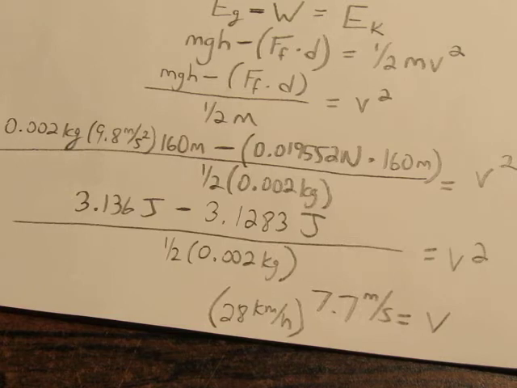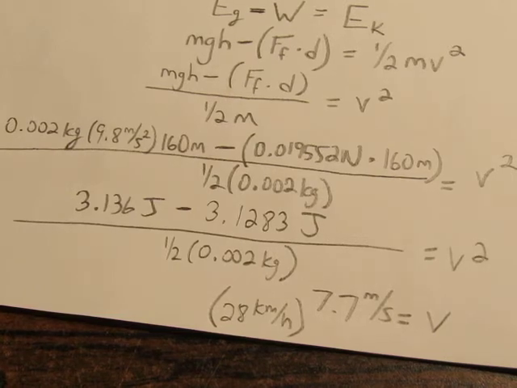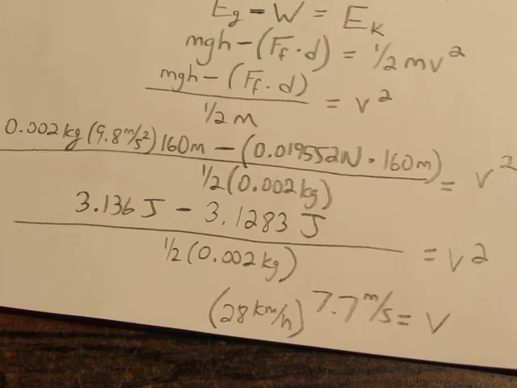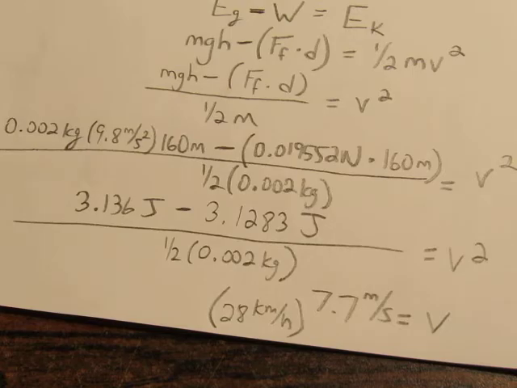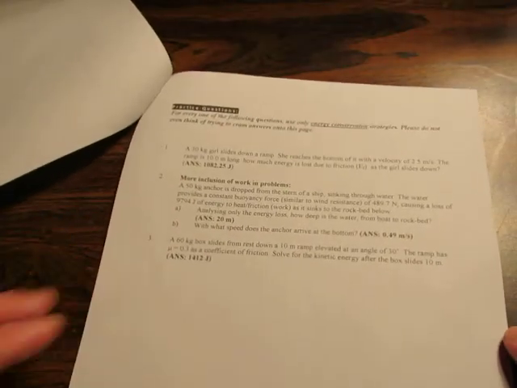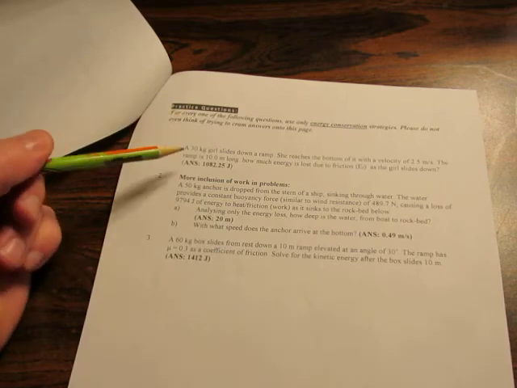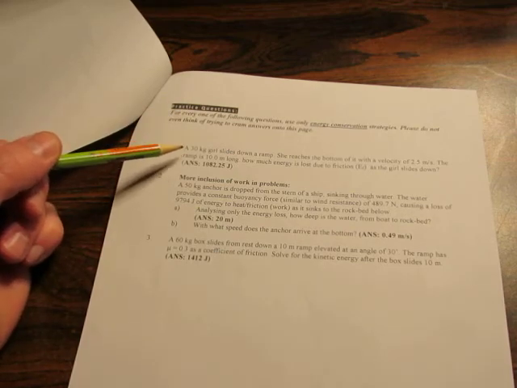So this is what we're doing: we're going to repeat some questions that are objects moving in the up and down direction, but we're going to try and include work in there as a loss due to friction. I've got 3 practice questions for you here. The first one is a girl going down a slide.